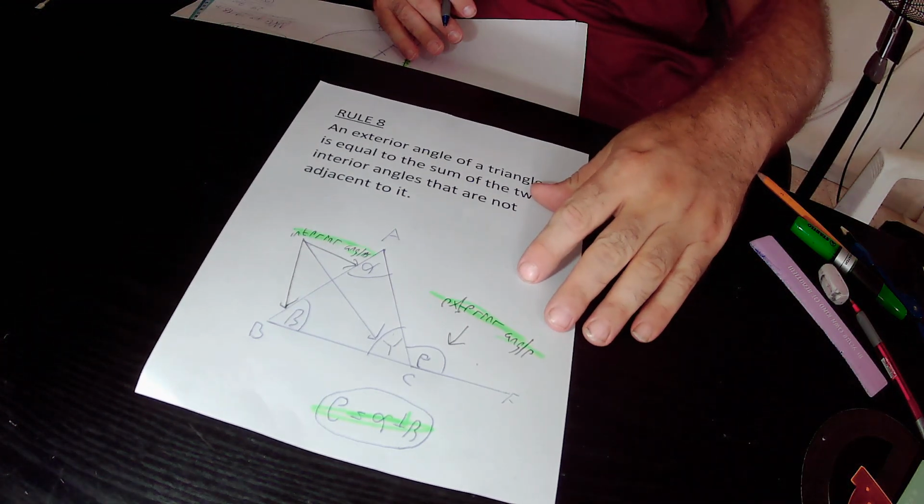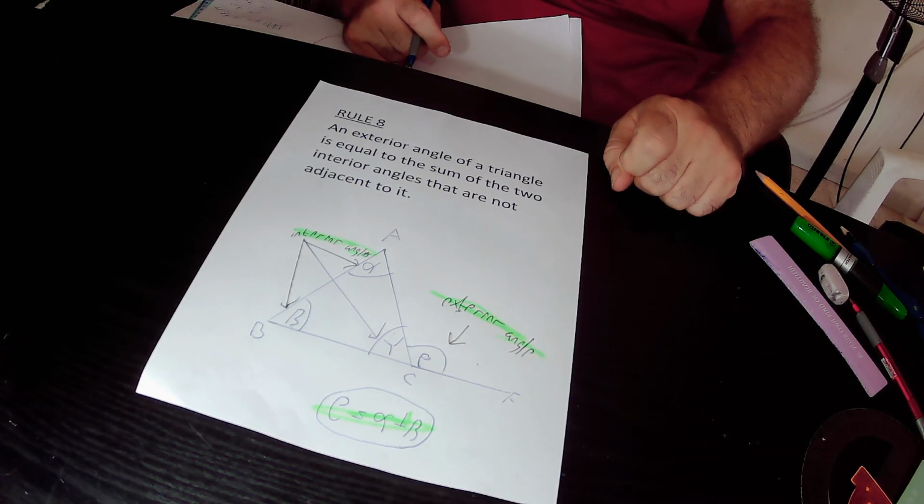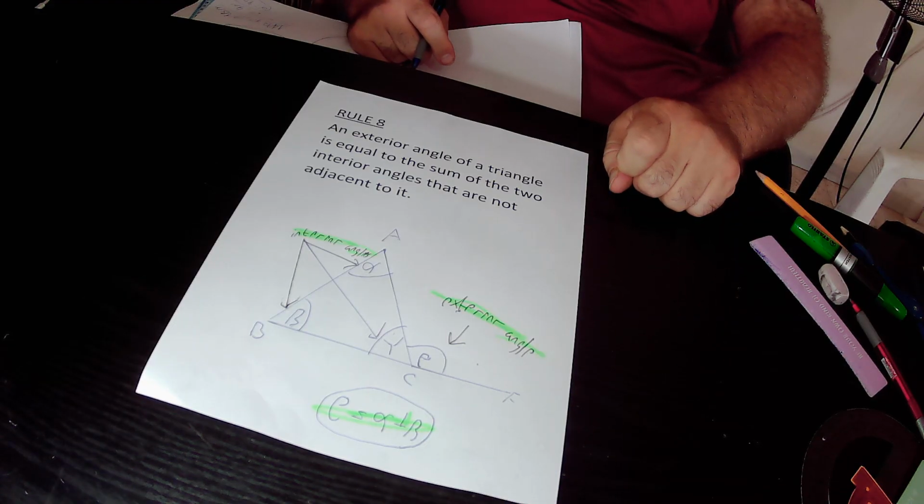According to rule 8, an exterior angle of a triangle is equal to the sum of the two interior angles that are not adjacent to it. I repeat again, an exterior angle of a triangle is equal to the sum of the two interior angles that are not adjacent to it.